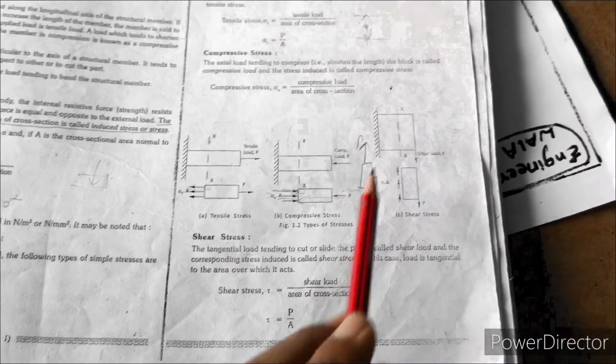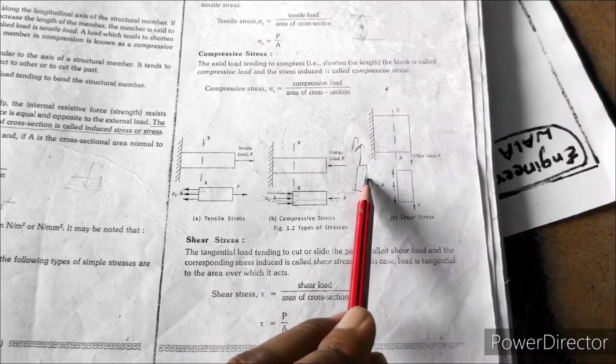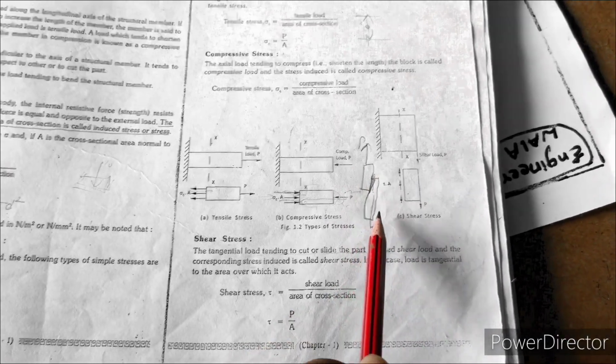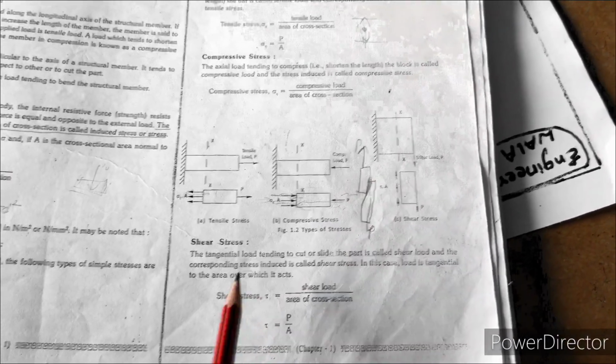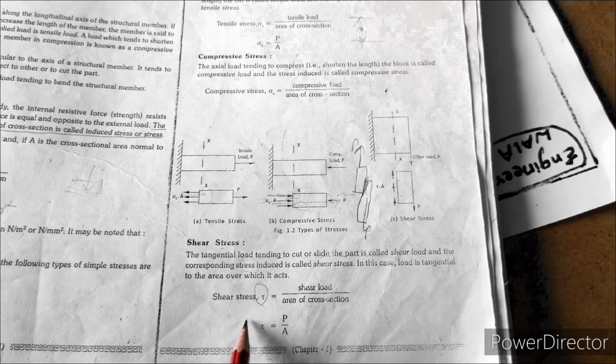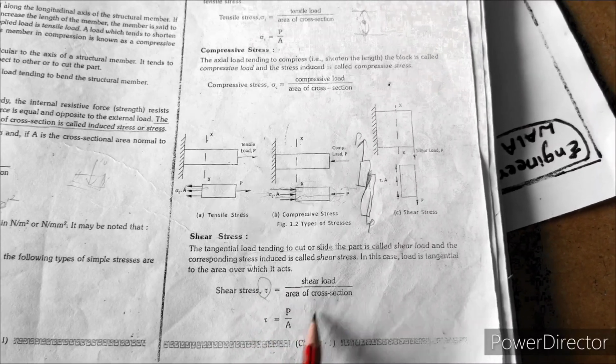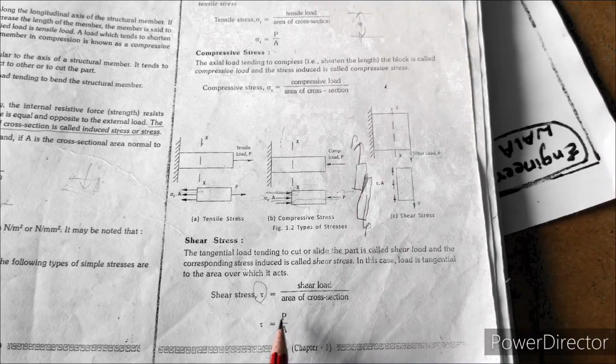Shear stress is the shear load acting per unit area of cross section. Shear stress is denoted by rho. Rho is equal to load per unit area of cross section, P by A.